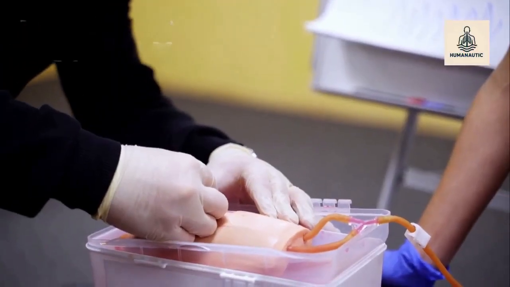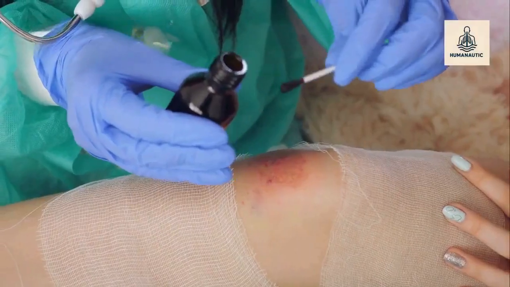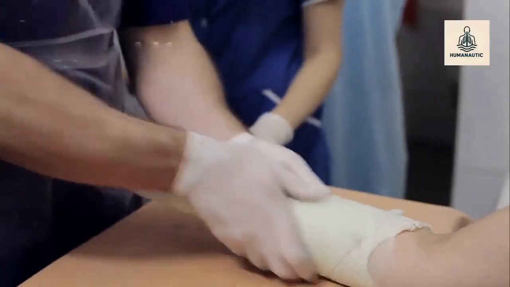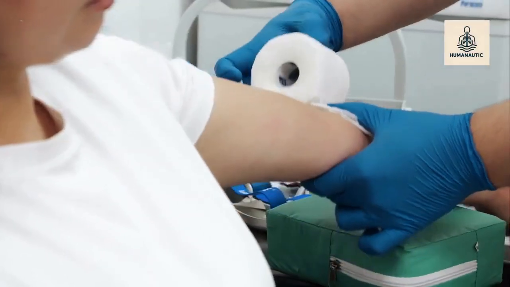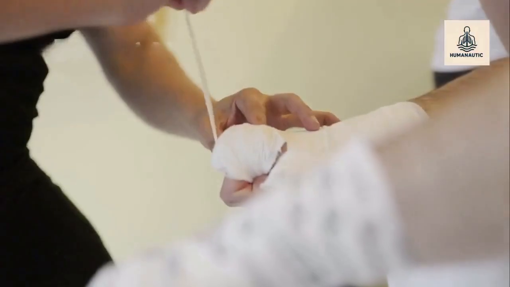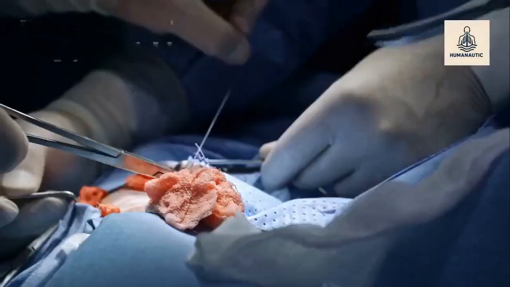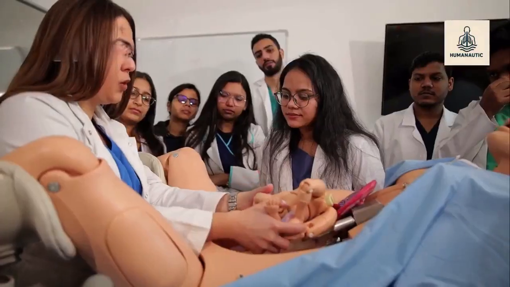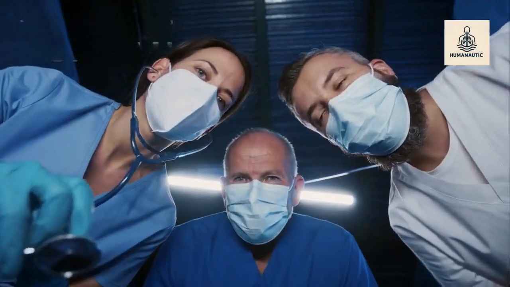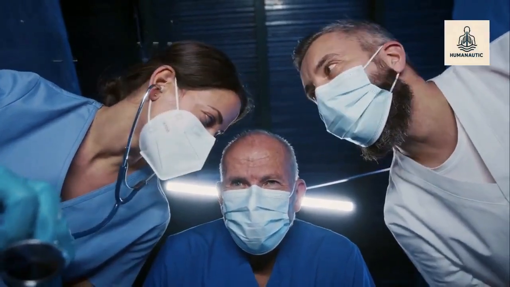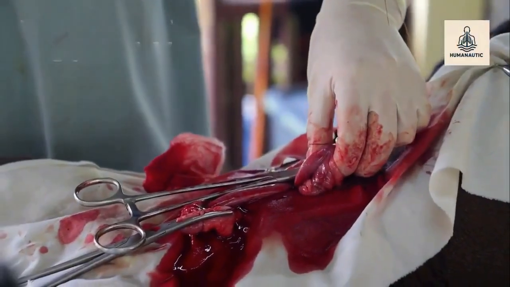Step 6, wound management. Decide on secondary healing, delayed closure, or skin grafting. Apply an appropriate dressing. Complications. Possible complications include bleeding, pain, damage to healthy tissue, and infection if asepsis is poor. Remember, a wound that is not clean cannot heal.